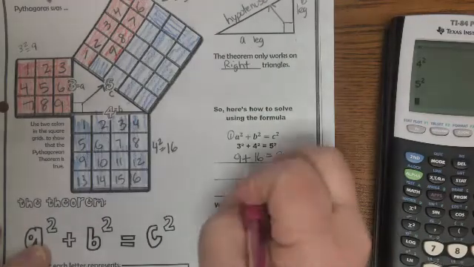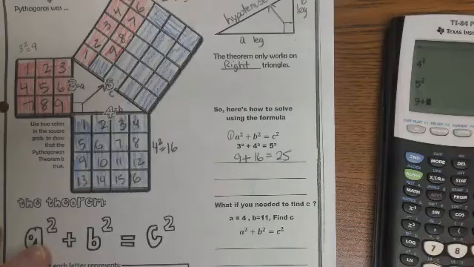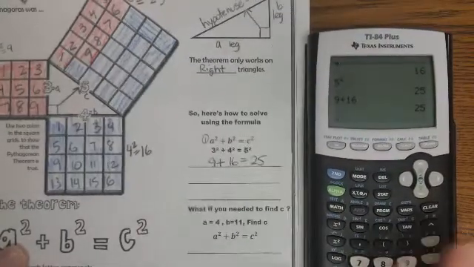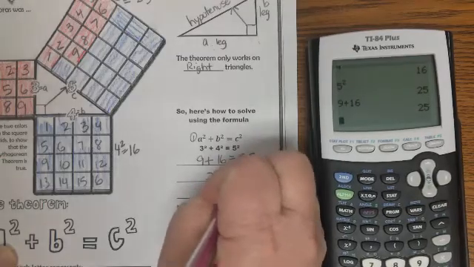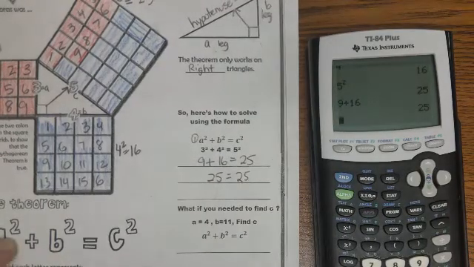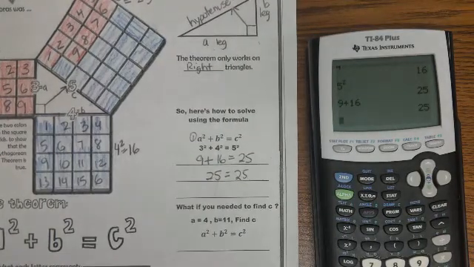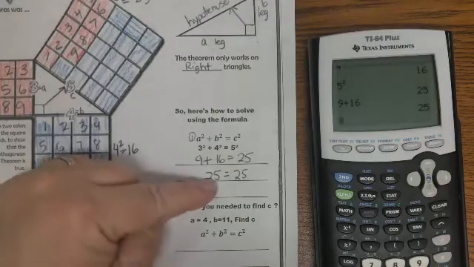Okay, so let's see, what is 9 plus 16? It does equal 25. So 25 is equal to 25. Therefore, this is how we have proven that it does work.